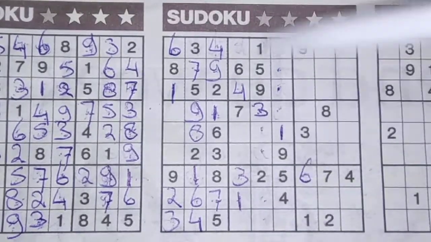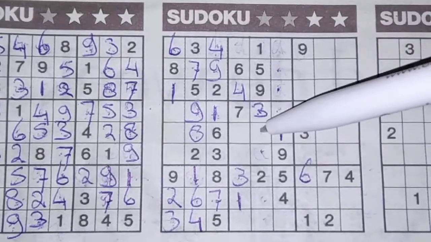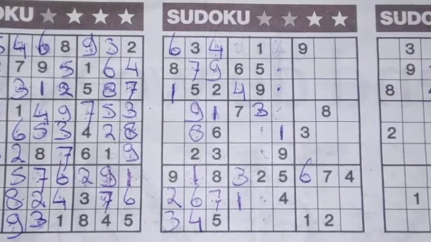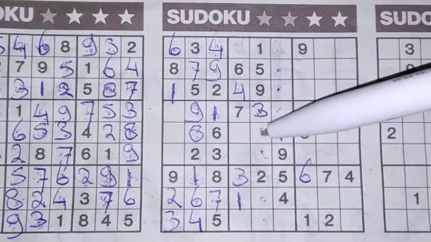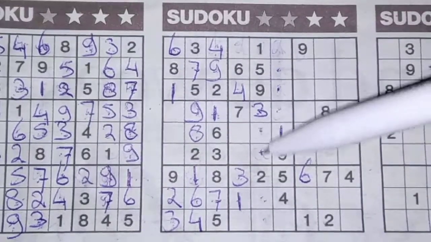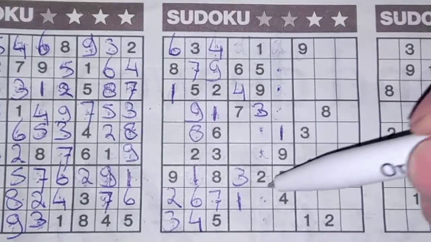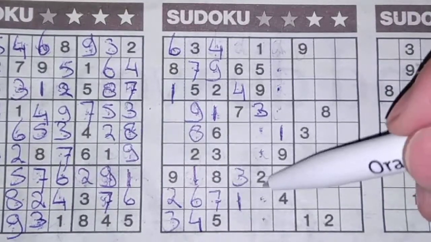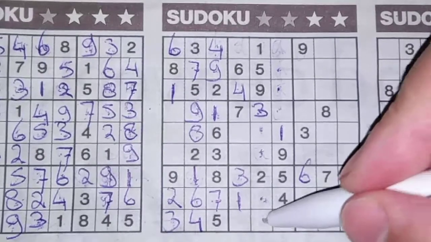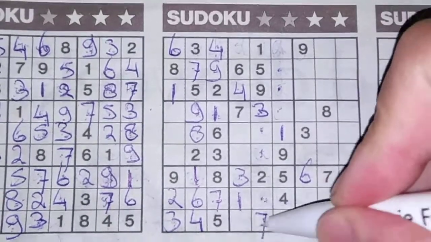In this middle column, 4 missing numbers. One of the missing numbers is a 7. I see here a 7 in this big square, so no 7 in those 2 boxes. So the 7 could be here or could be there. I see here 7, so no 7 in this box. 1 box left for the 7 should be there.